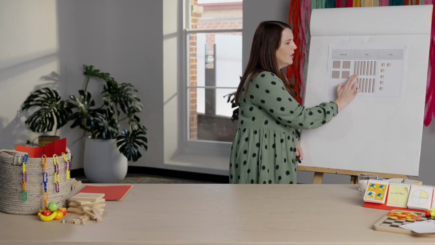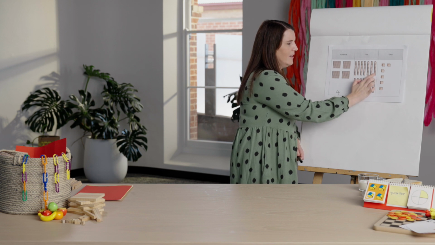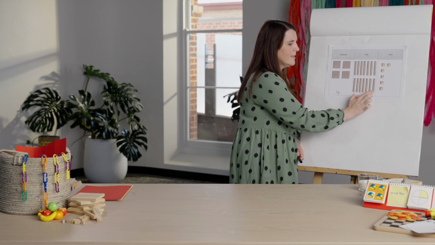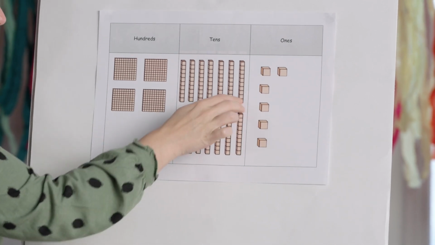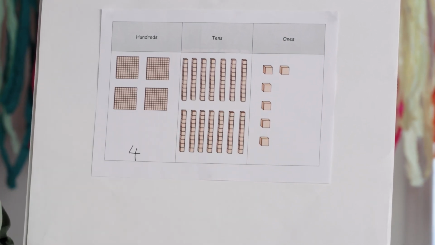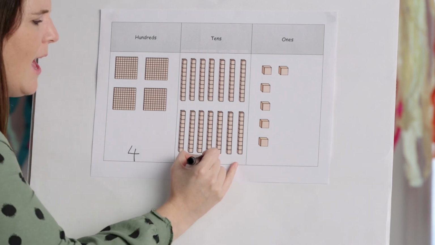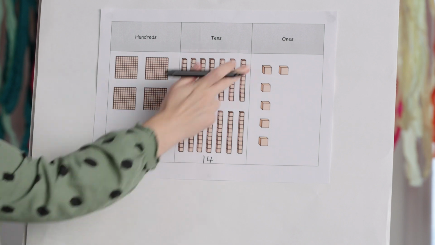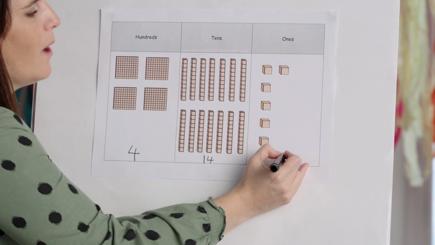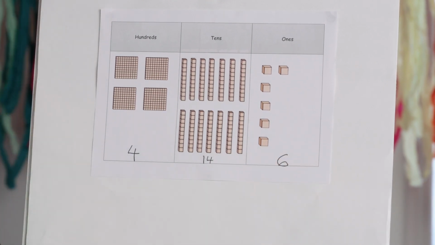Let's have a look. 2, 4, 6, 8, 10, 12, 14, double 7. I have 14 tens. And I can see I have 5 and one more ones, 6 ones.